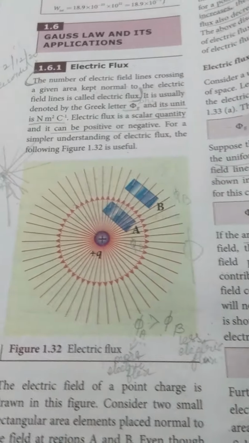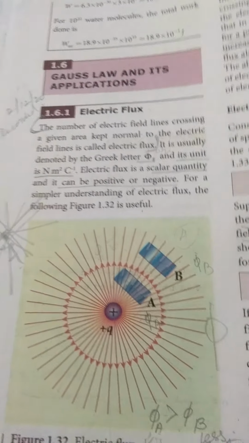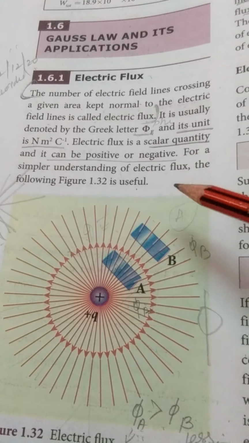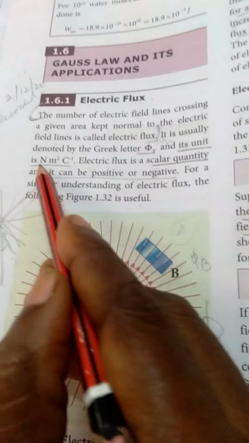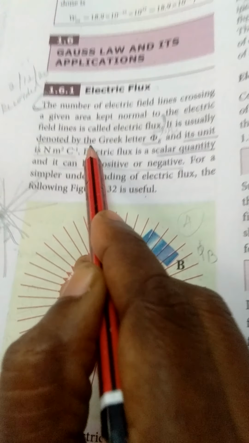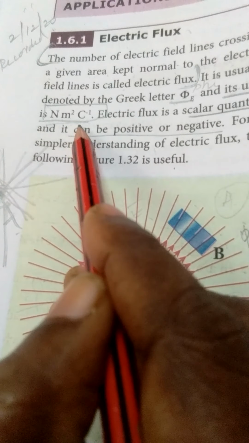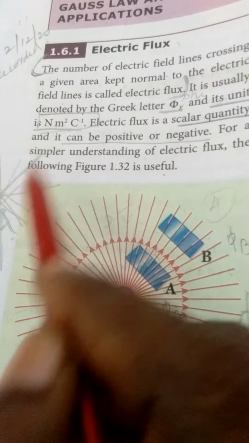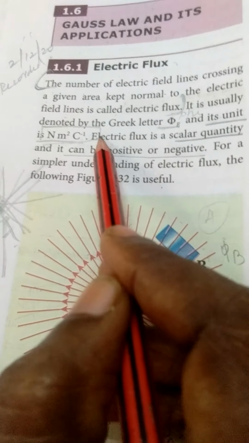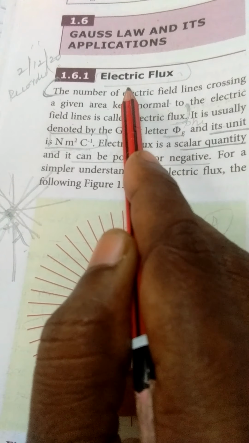Now, electric flux is a scalar quantity.